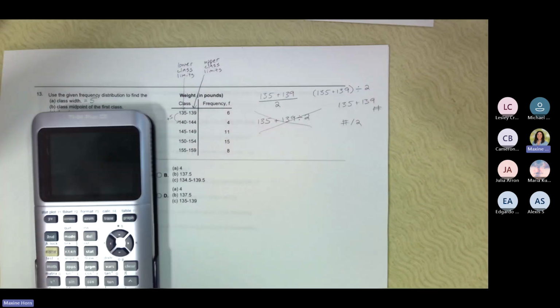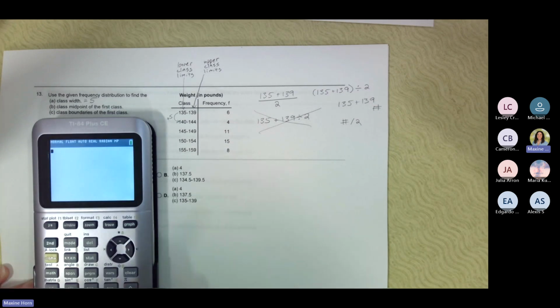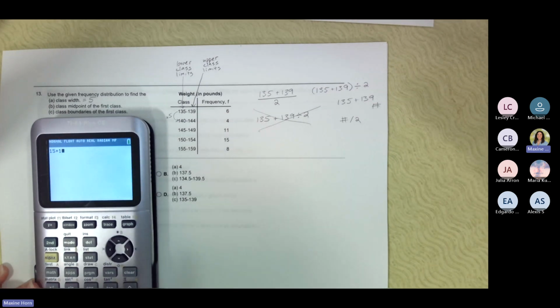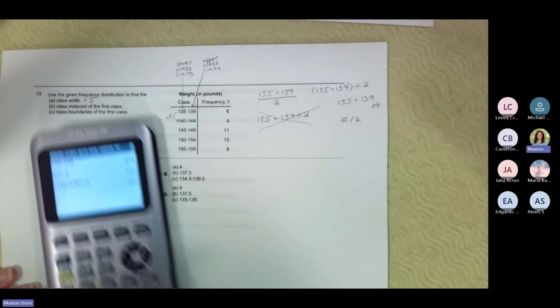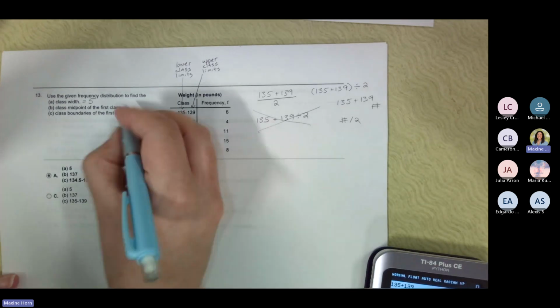Okay, so that's going to look like either 135 plus 139, whoops, well, there we go, and then divide by 2. Okay, or if you did want to put it in all at once, 135 plus 139, close parentheses, divide by 2. So just be careful. You don't want to accidentally get a question wrong because you just typed it into the calculator wrong. Okay, so that was 137.